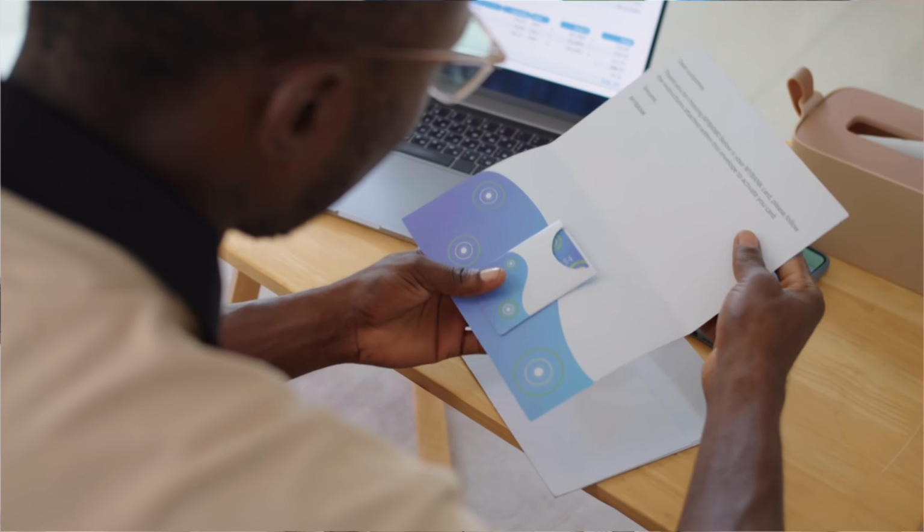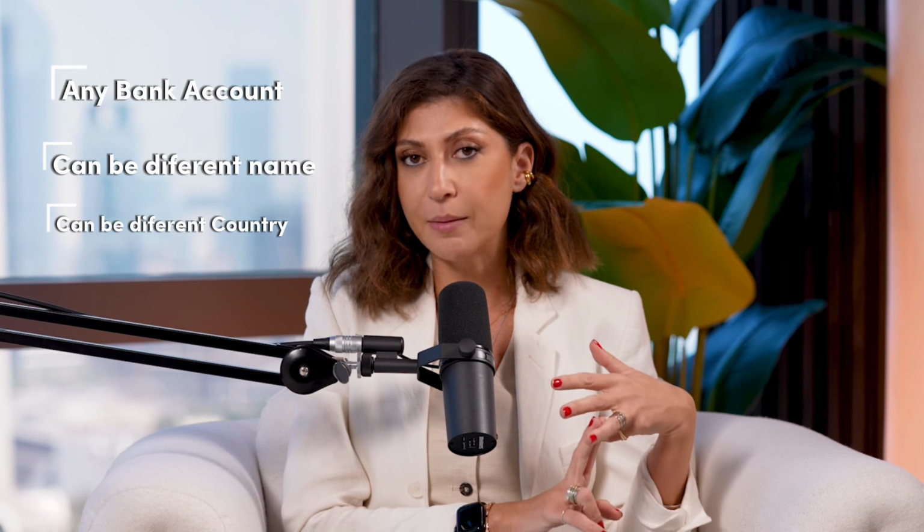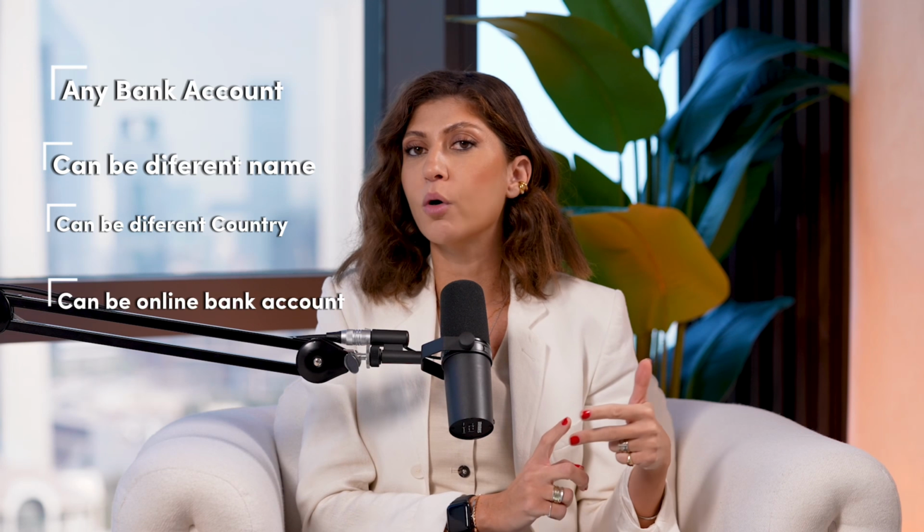However, just to give you a little bit of context, a bank account can be any deposit method. On Amazon, we call it a deposit method, where Amazon is going to be sending you your money. So it could be any bank account. It doesn't have to be in the same name of the company that you utilize to register your Amazon account. It doesn't have to be in the same country either. And it can be online bank accounts or fintech solution providers like Payoneer, Wise, or Revolut as an example. So the bank account can be something that you can tackle later on, not necessarily as you register your seller account.